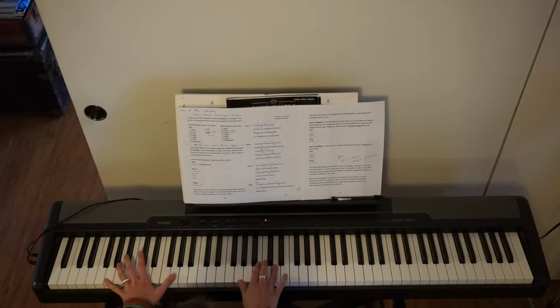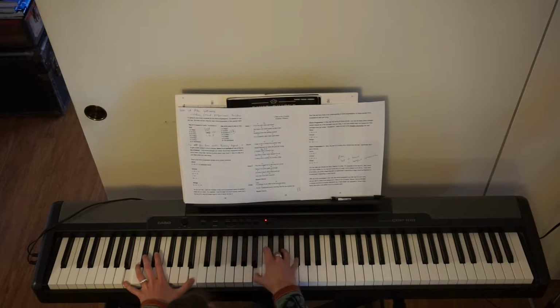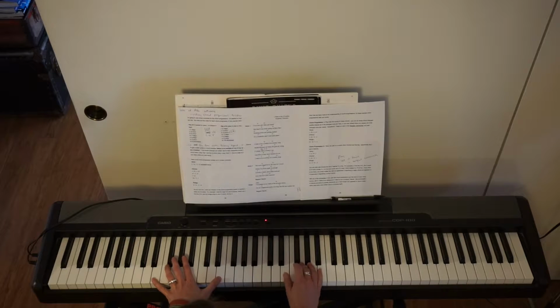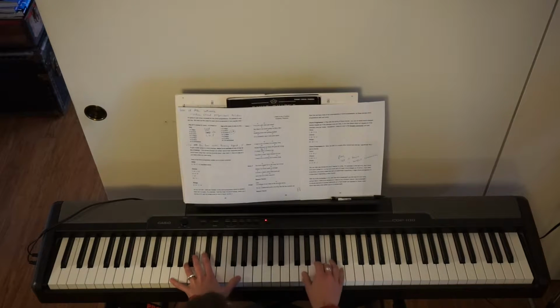So let's look at the key of G. The 1 chord is G major: G, B, D. The 2 chord is A minor. The 3 chord is B minor, 4 is C major, the 5 or dominant is D major, 6 is E minor, 7 is F sharp diminished, and then we're back to 1, G major.